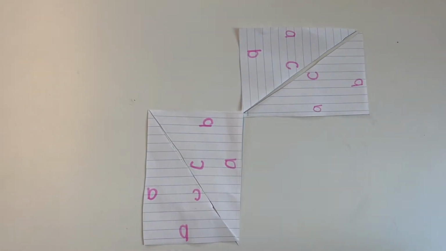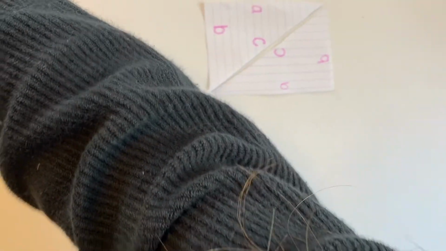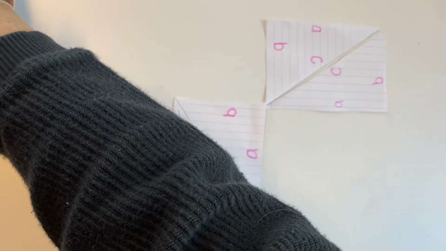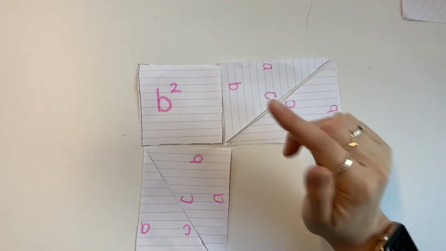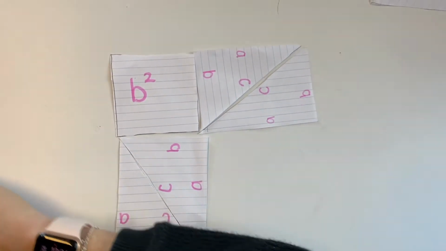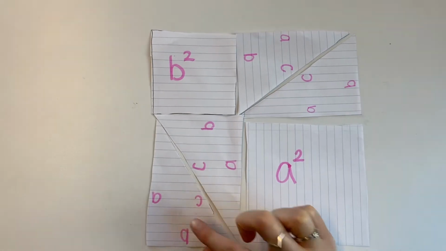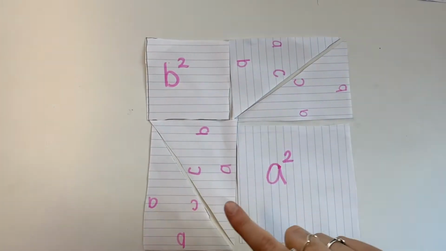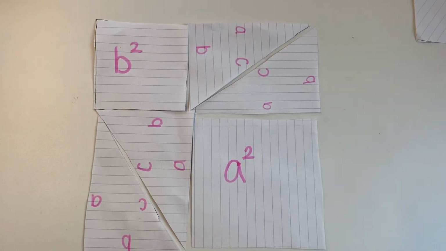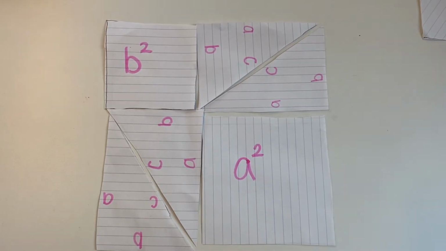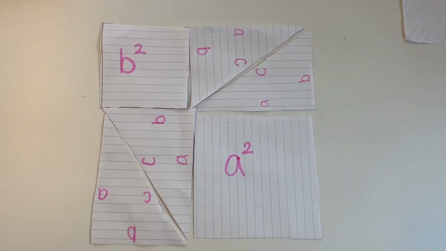So to help us better visualize this, I am going to bring in 2 more shapes to help us see this. So we have B squared right here because we have B times B. And then we have A squared because, as you can see, we have A times A. So we know that the areas of A times A is A squared, and B times B is B squared. So now we have this new shape.